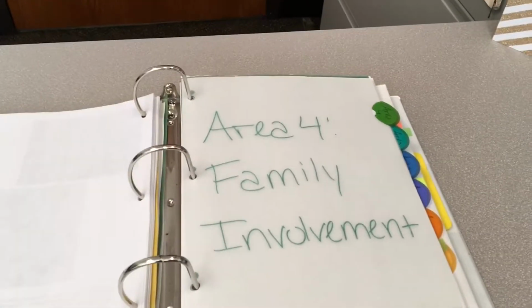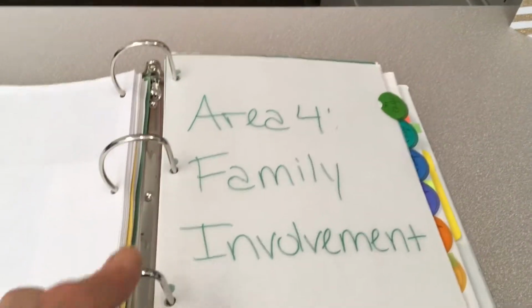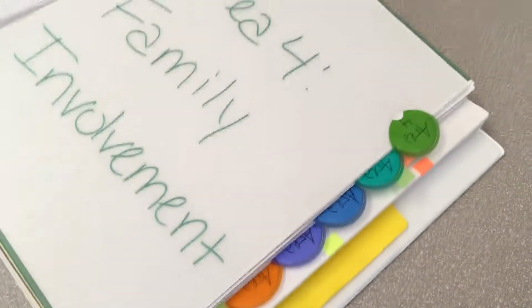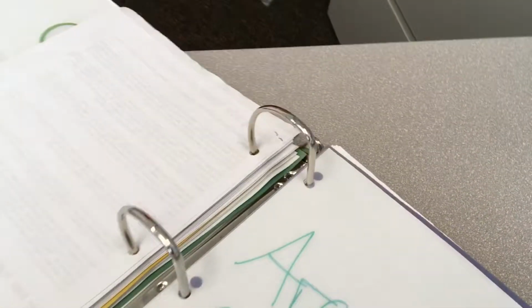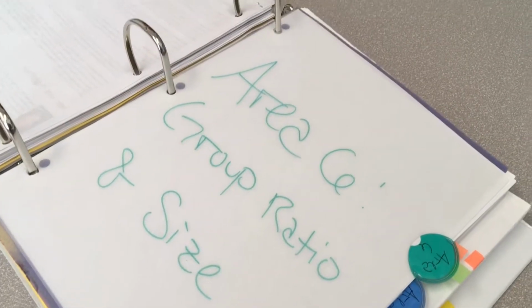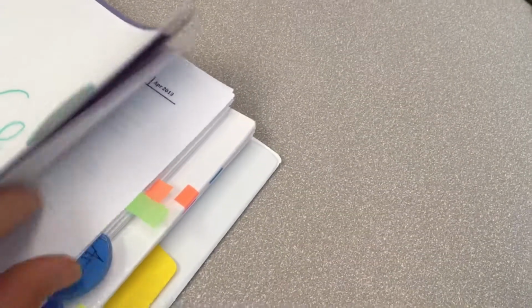She wrote about family involvement next. This is part 2 of the video where I'm just going to highlight what else was left. I'm not going to go through it as thoroughly. There is the family involvement section next. And then behind that is the narrative with the evidence in that section. And she has her evidence here, family newsletter, maybe pictures of a bulletin board, a whiteboard, a daily note, any of those types of things. Group size and ratio, and it continues with all of the required sections.